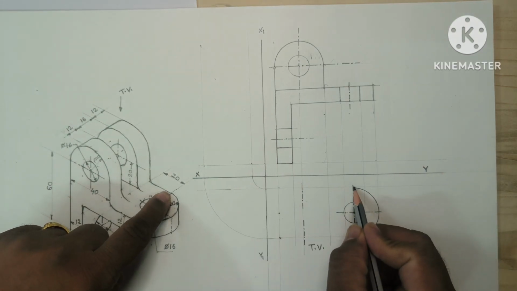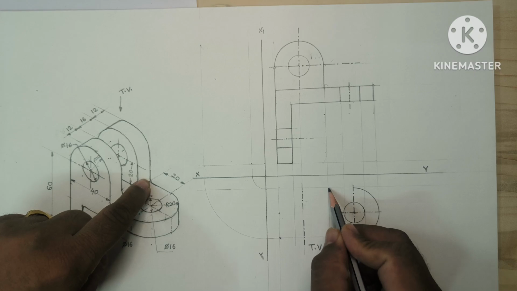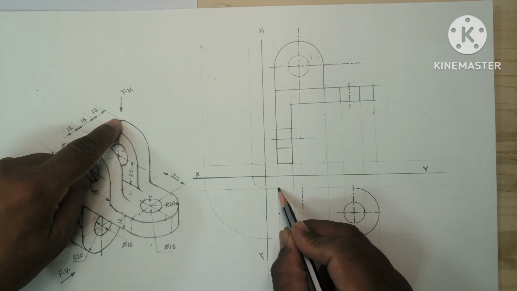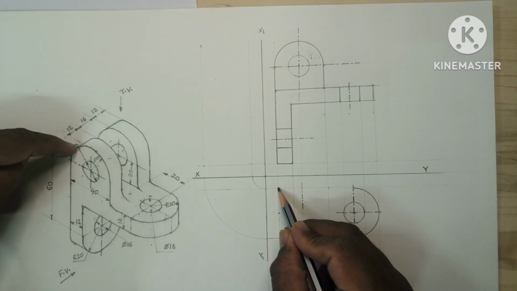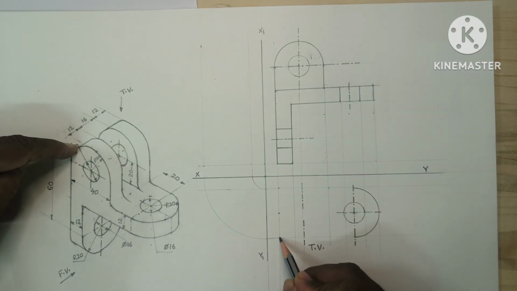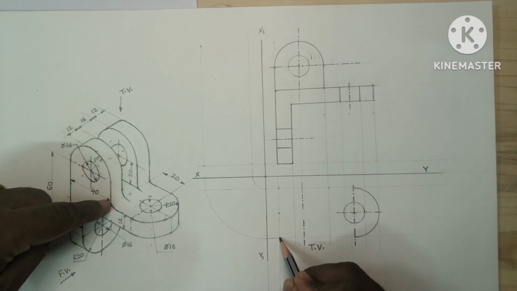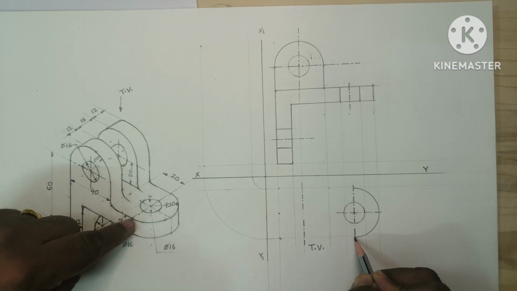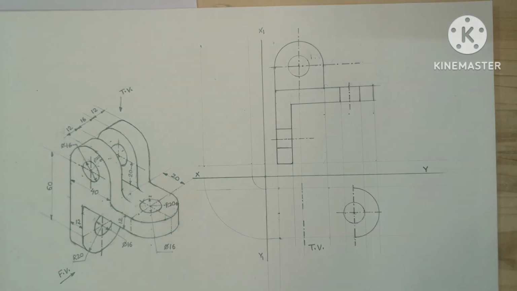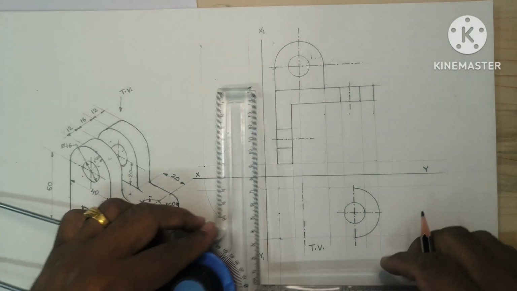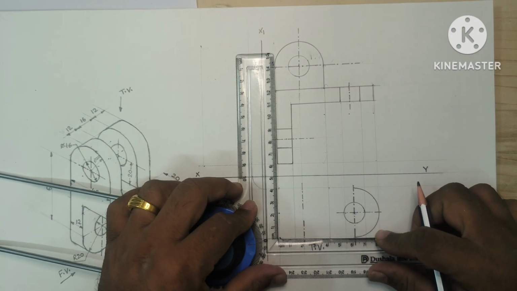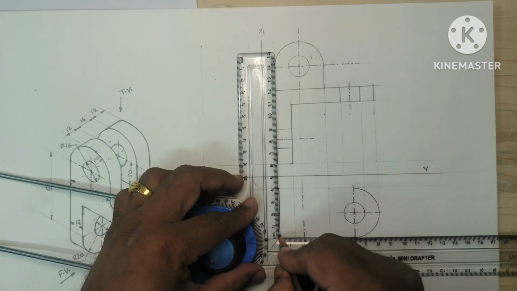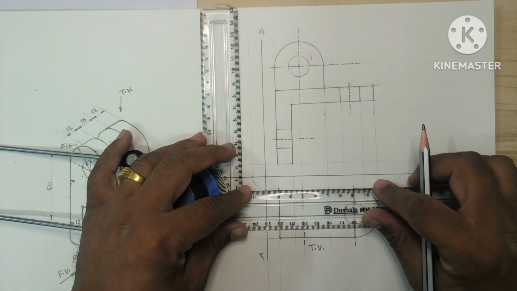This line from this point to this line, here it will be the continuous line. Then from this line towards this line is continuous. Then from this point to this point, that is the continuous line. And from this point to this point, continuous line here. And from this point towards this point, that is the continuous line. Hence, in the top view, first of all, I will draw the continuous line. This one is the top view.